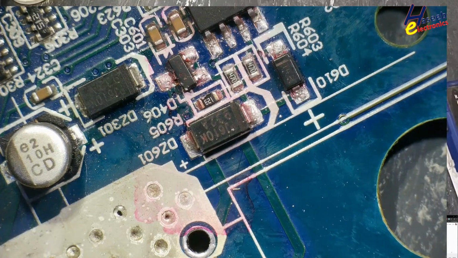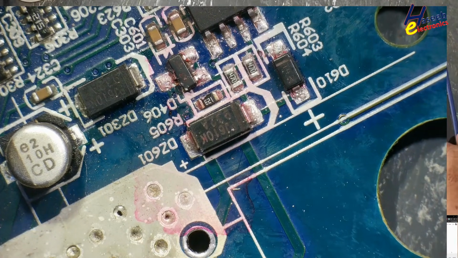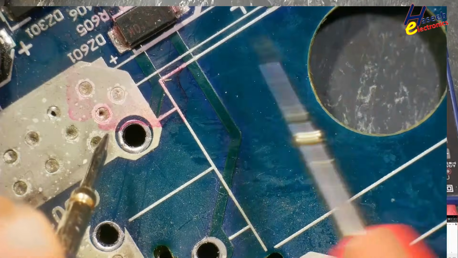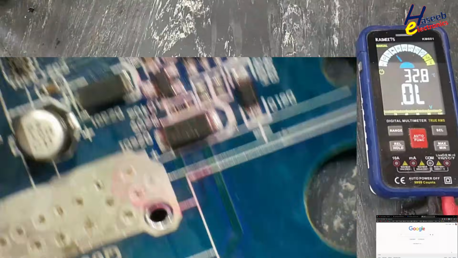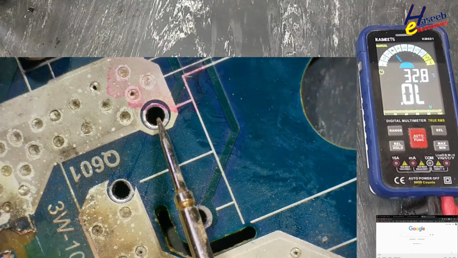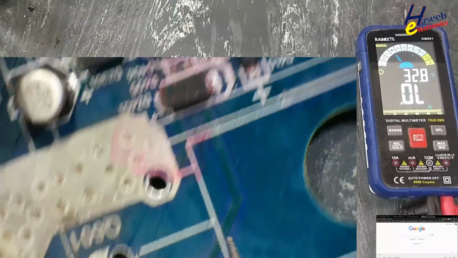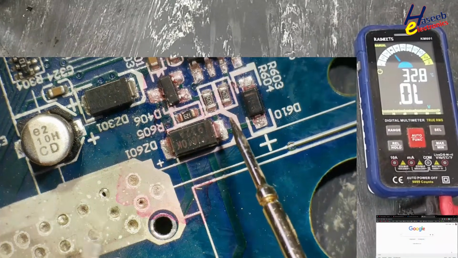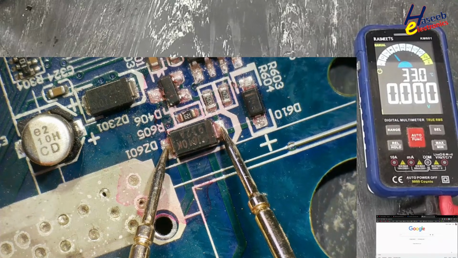In this inverter AC outdoor unit board, I have this Zener diode short circuited. Let's decode its marking and we will see the part number. It is connected between the gate and emitter pin. It is connected in the PFC IGBT gate protection, gate emitter, and it is damaged.